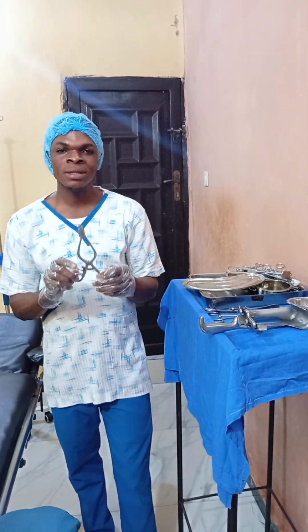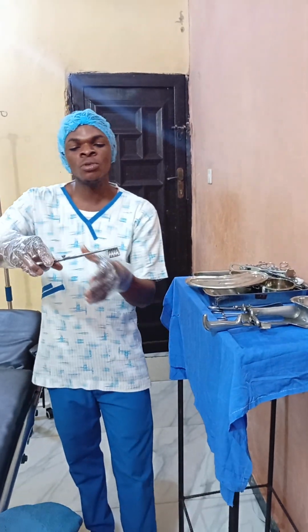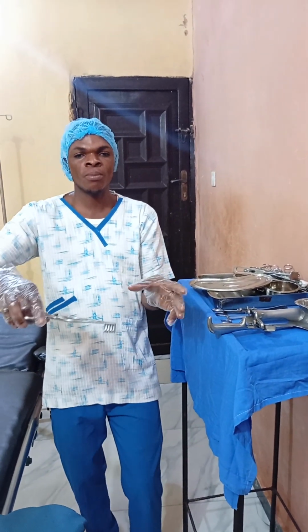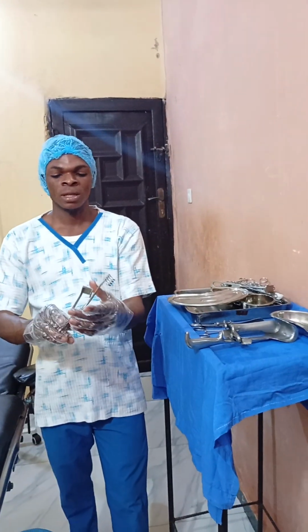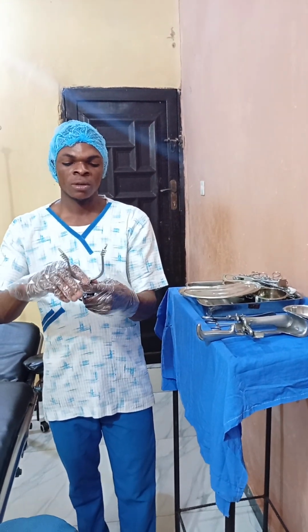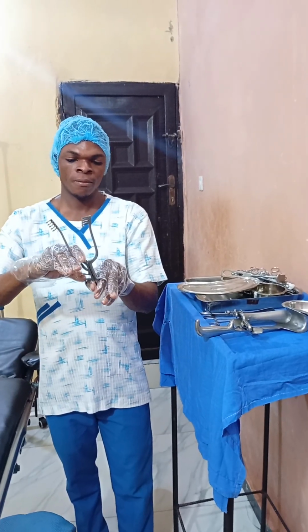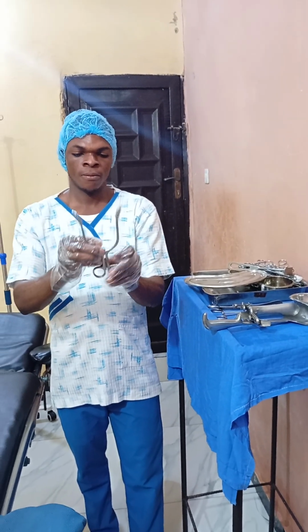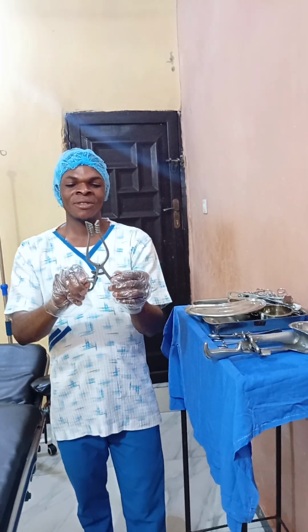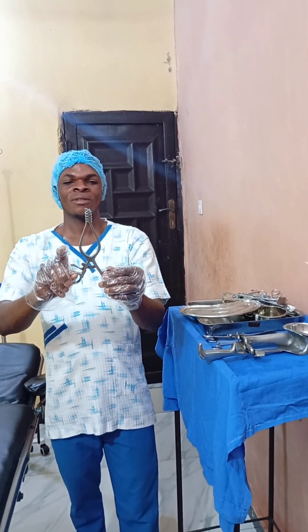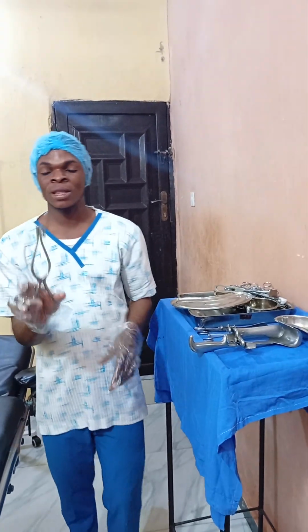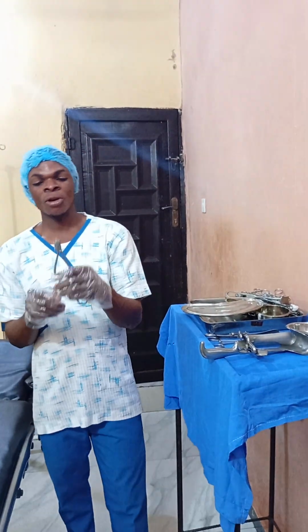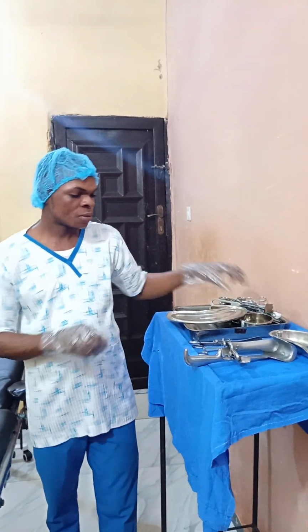It retains itself in the sense that when you put it to the area that you want to make space, you clip it and the thing will stay like that. Then if you want to remove it, okay, look at this, look at what I'm saying. So that is it. It's self-retaining. It retains itself. We call it self-retaining retractor.